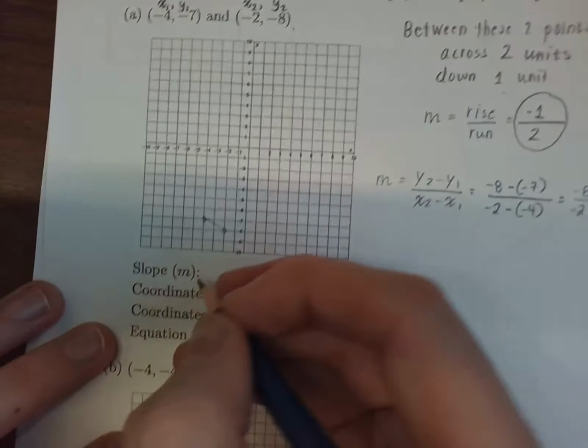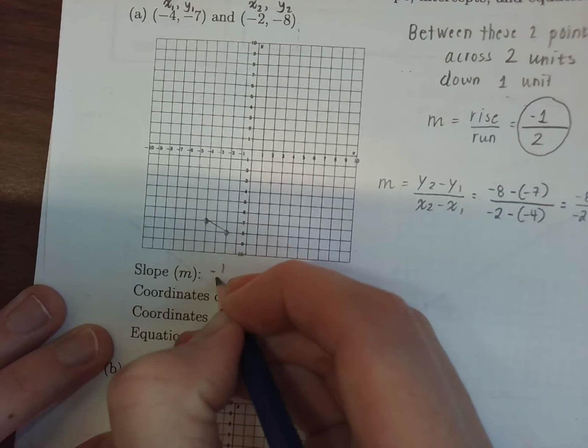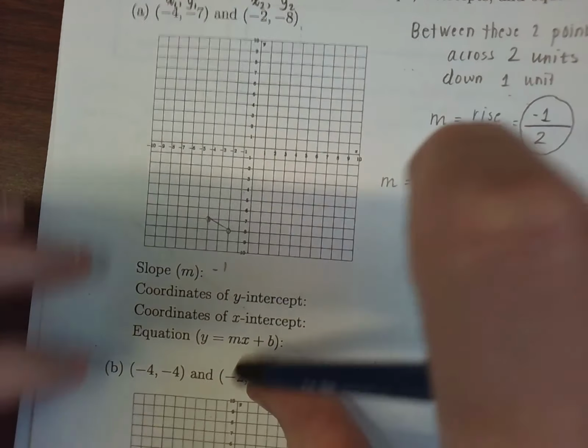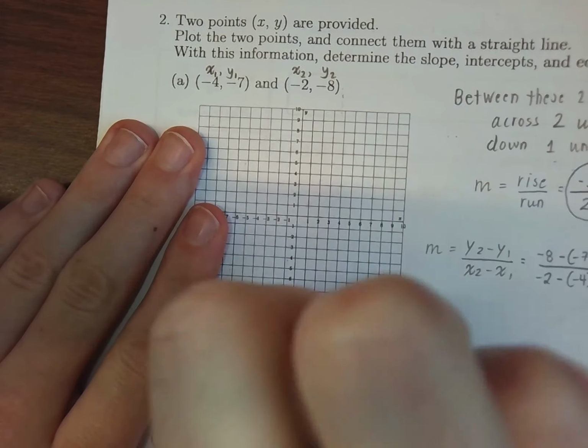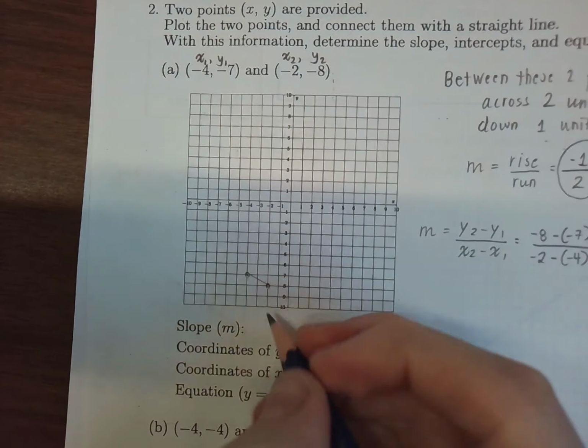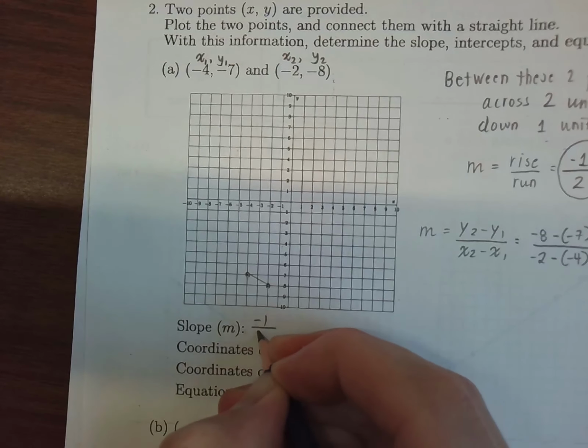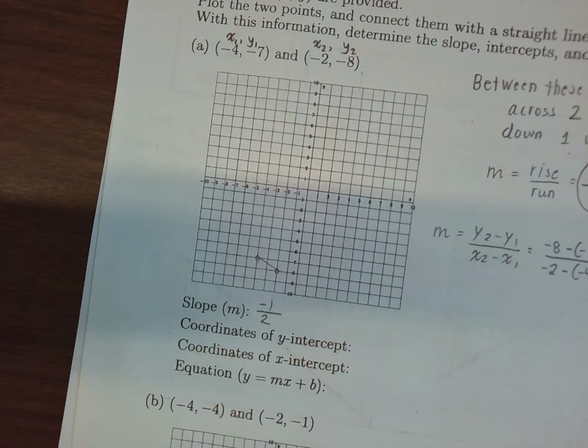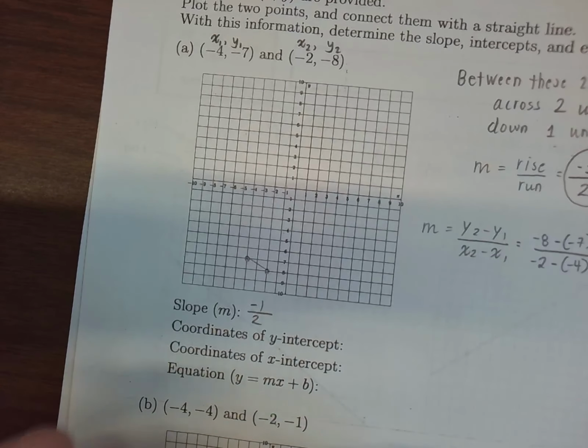So I definitely know my slope is -1/2. I always like to put the negative on the top. At the end of the day, though, it's -1/2.